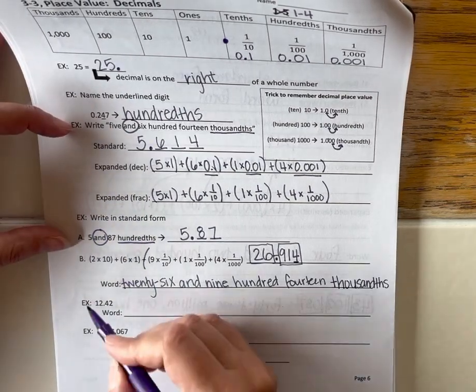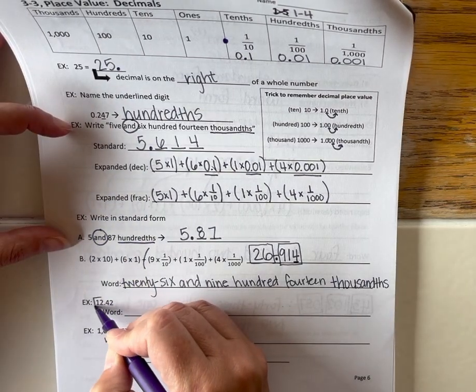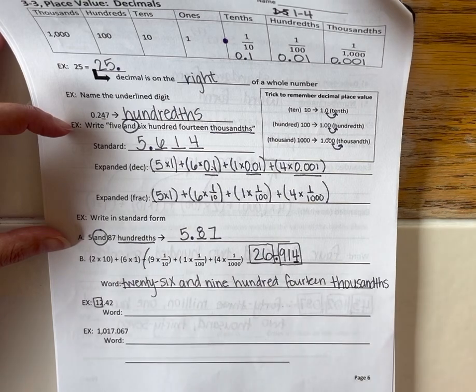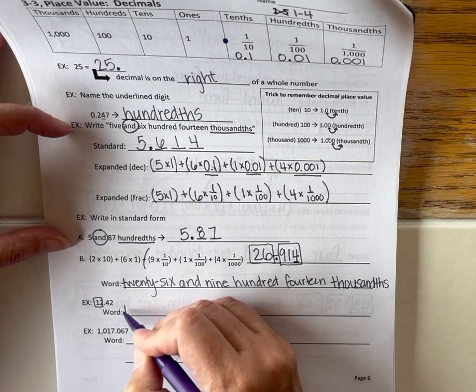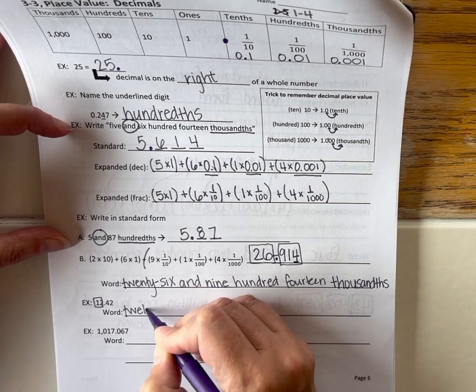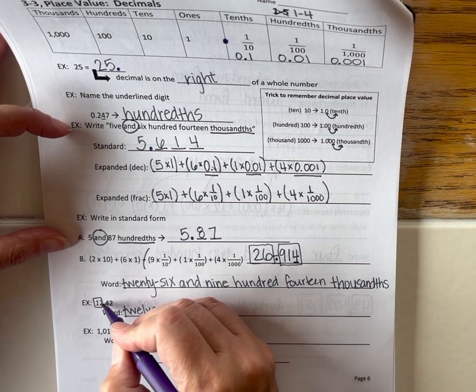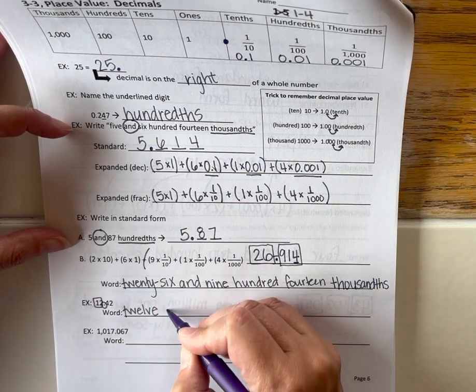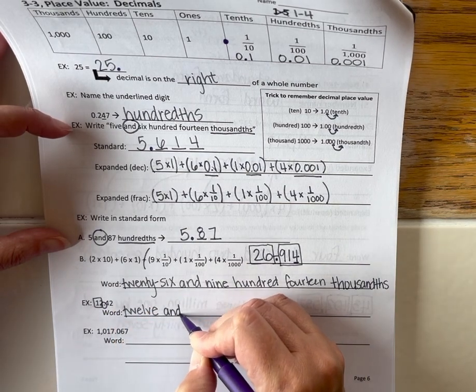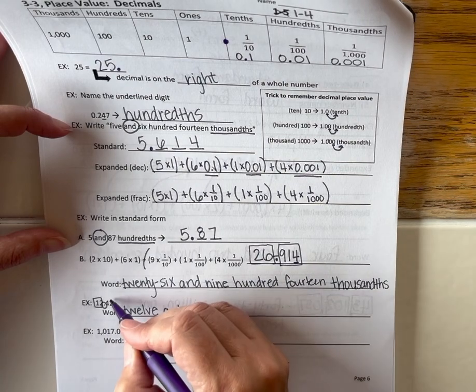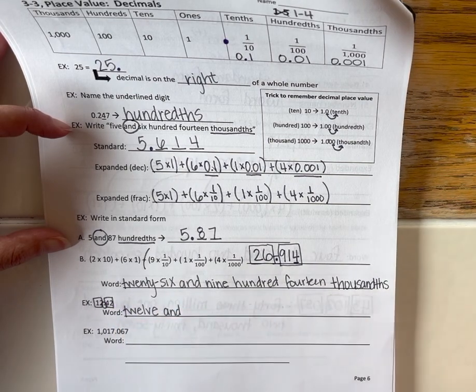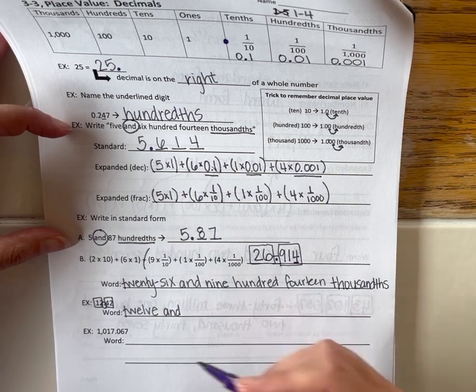All right, so again, same thing. We're going to break it up into chunks. The first chunk is whatever is in front of the decimal. In this case, it is 12. Make sure you use that resource that's in your Unit 0 packet that has the spellings of words so you can spell the words correctly. Then we're at our decimal, so we will say and. Last chunk is the back half, which is 42.